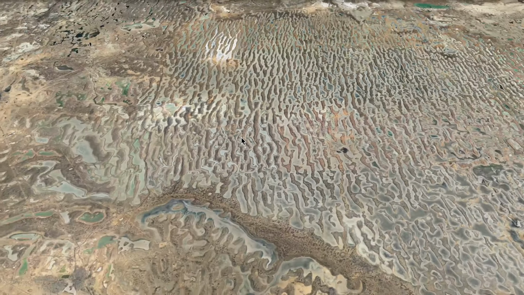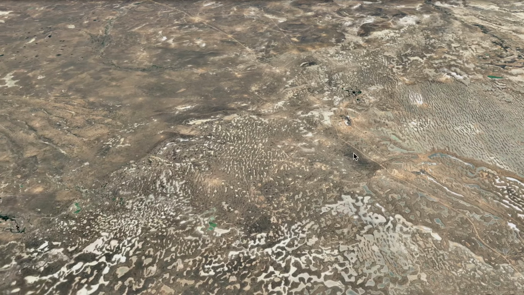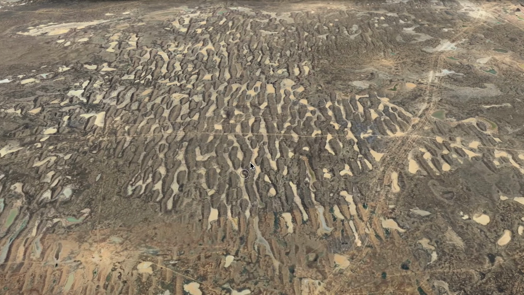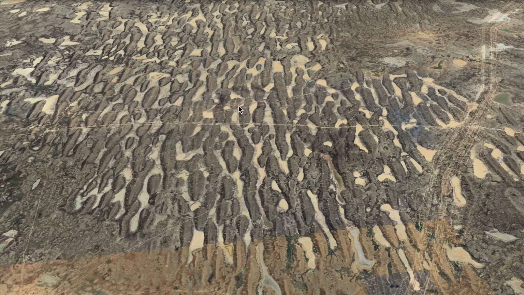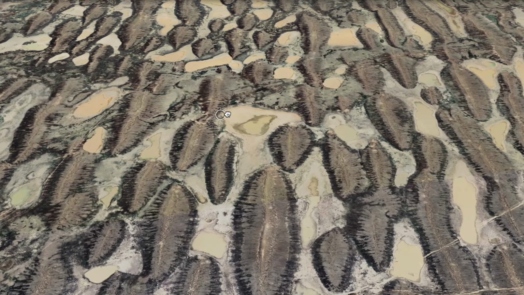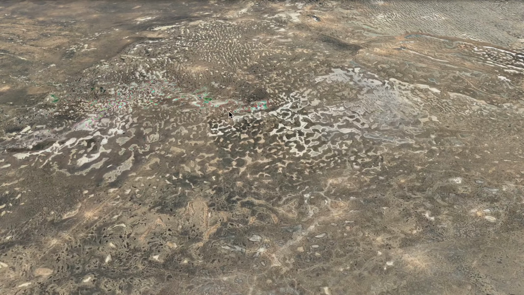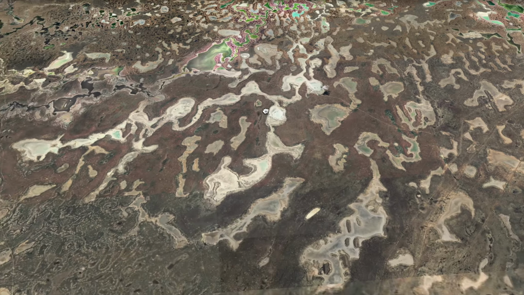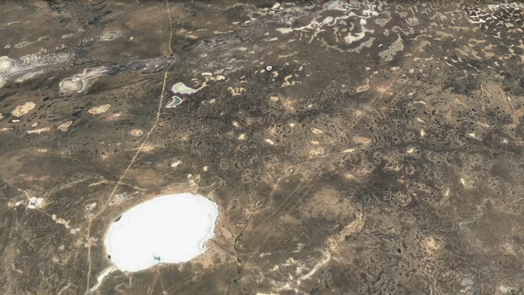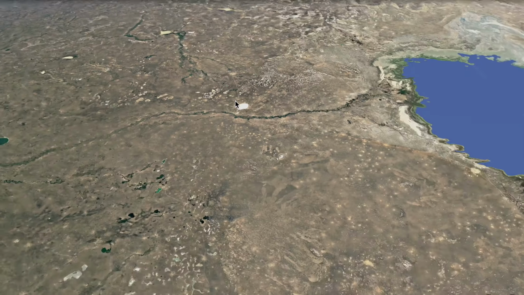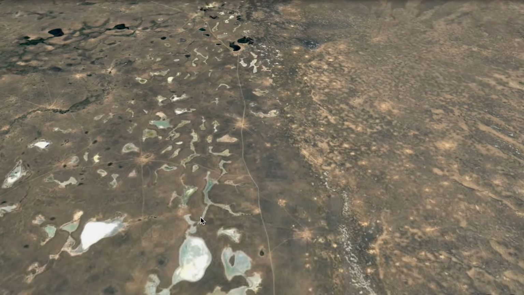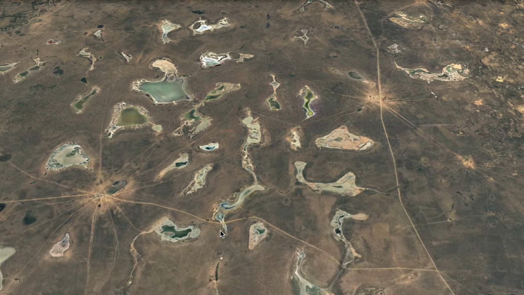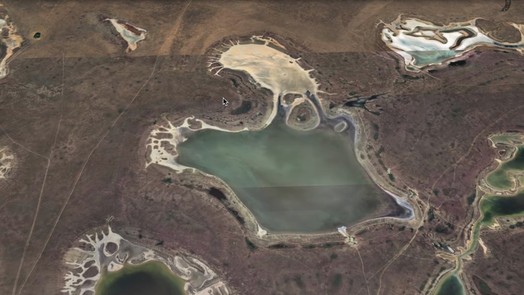Over here we find some more ripples, drumlins, because they're streamlined. Very slightly streamlined, but you can still tell. And so these are all scablands, scoured out regions. These are all scours as well.